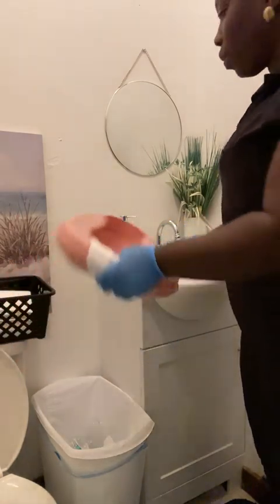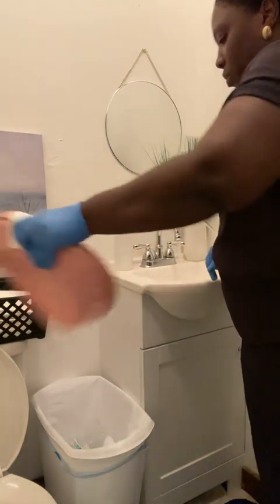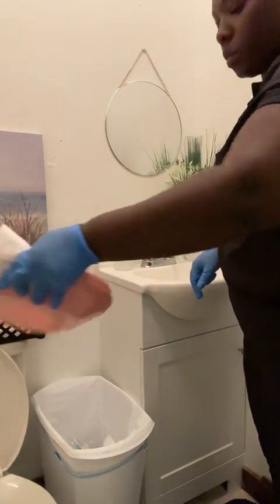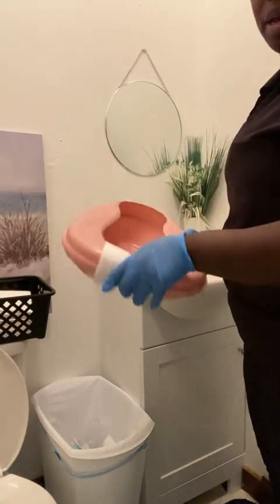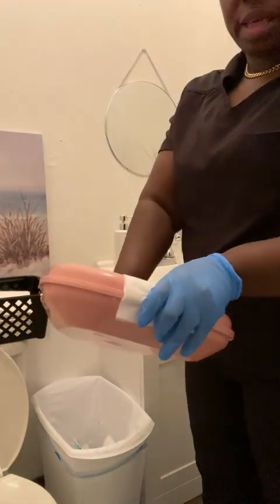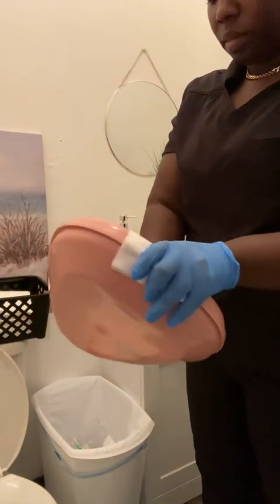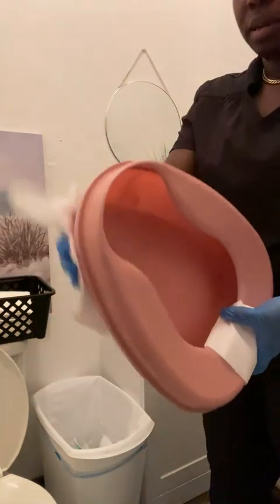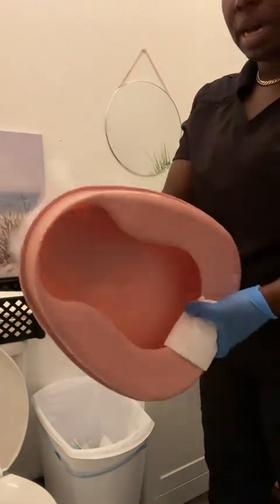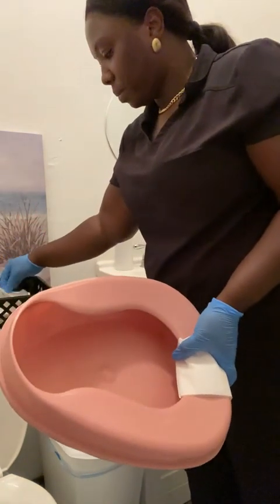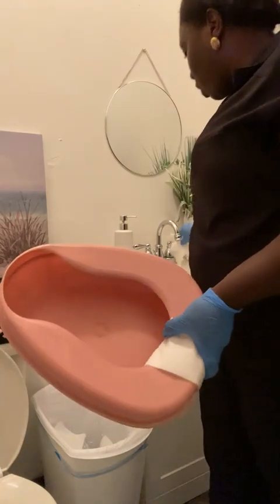So that was 1 rinse, 2 rinse, 3 rinse, okay? And so now I'm gonna take a napkin and dry the inside. I'm gonna take another napkin and dry the outside. I'm gonna take another napkin and turn the water off.